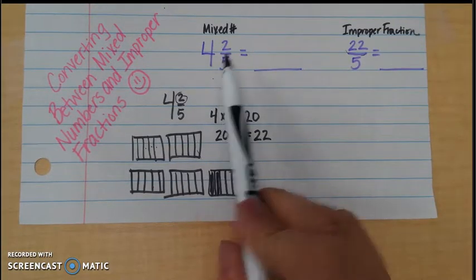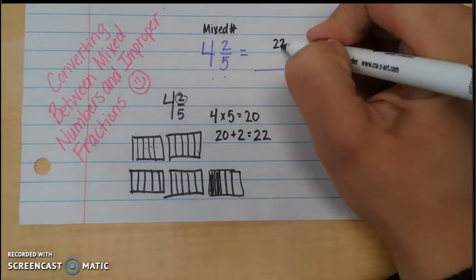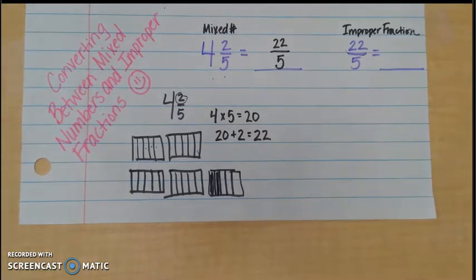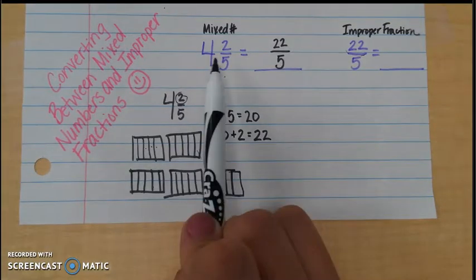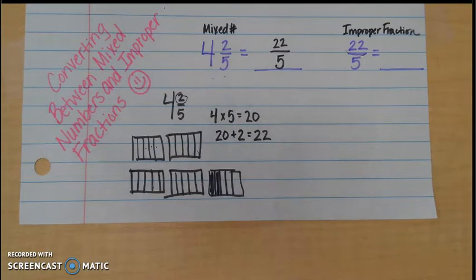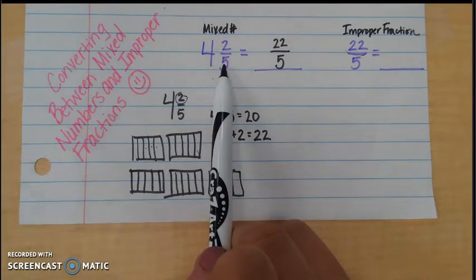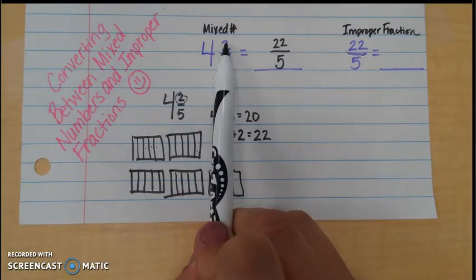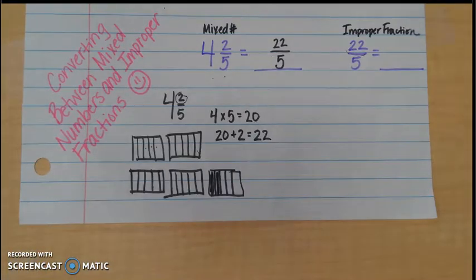So 4 2/5 is also equal to 22/5. Again, you take the whole number, multiply it by the denominator, and add that to the numerator. 4 times 5 is 20, plus 2 is 22, 22/5.